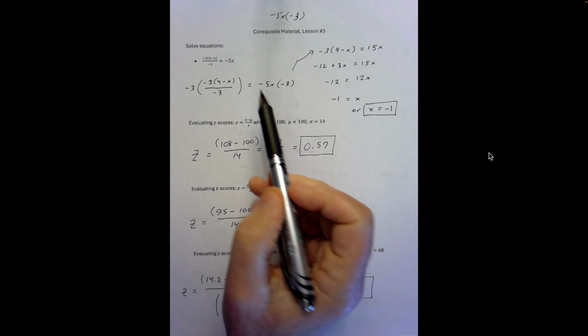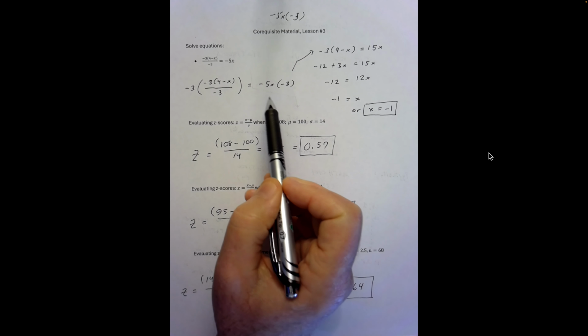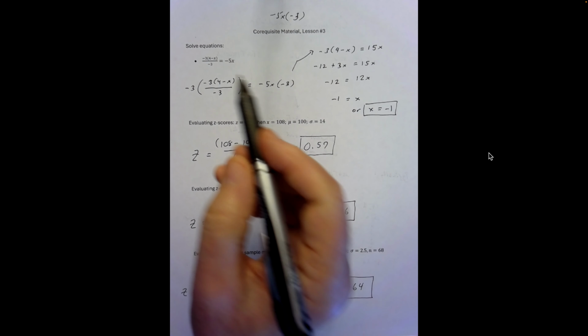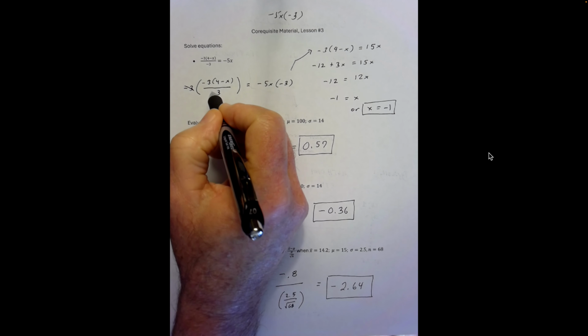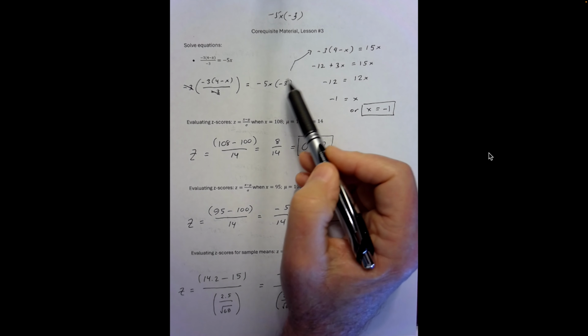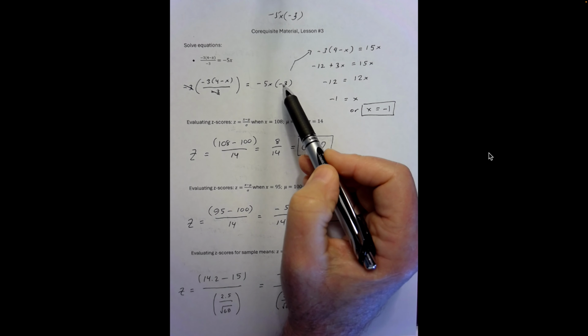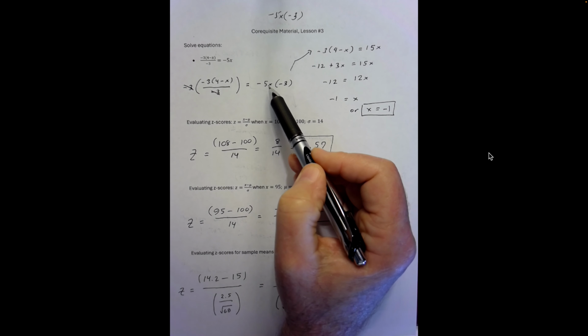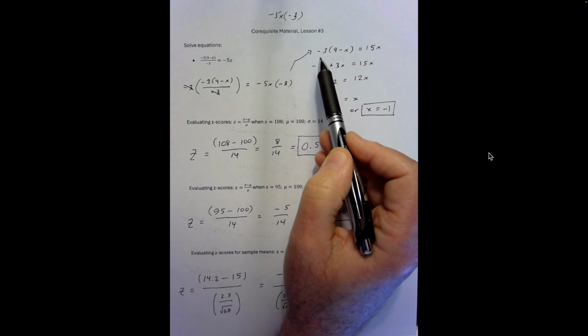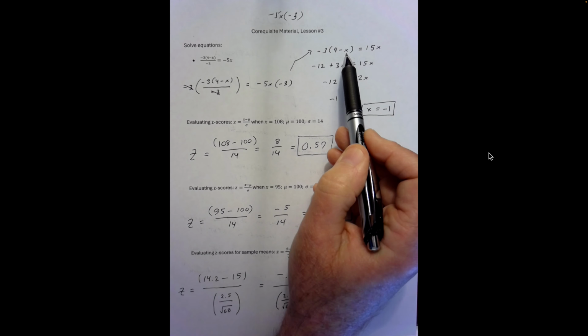So just write it out very carefully. I know this is common because I've helped my daughters work similar problems. Anyway, multiplying this out, the -3 would cancel out. So I have -3 times the quantity 4 minus x. Notice I write that very carefully. And then on the right-hand side, I get -5 times -3, which is positive 15x. So distribute the -3. -3 times 4 is -12. -3 times -x is positive 3x. And I have 15x on the right side.